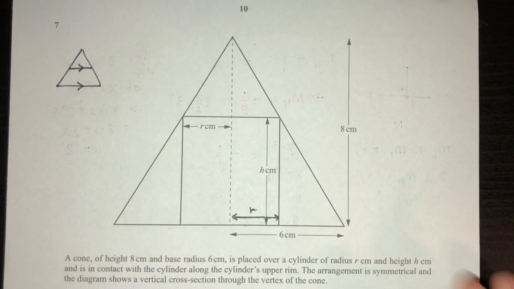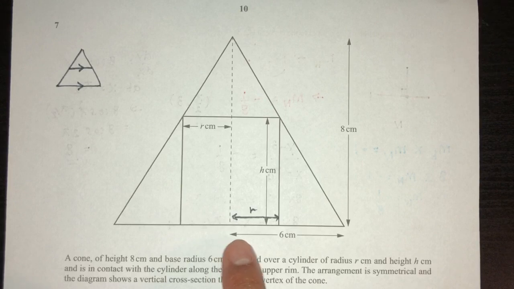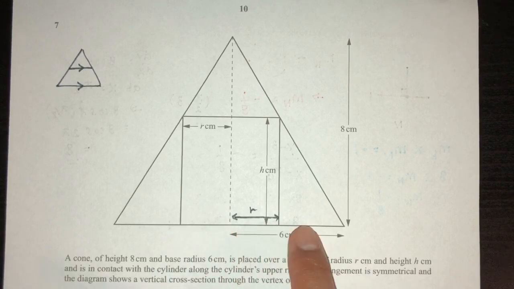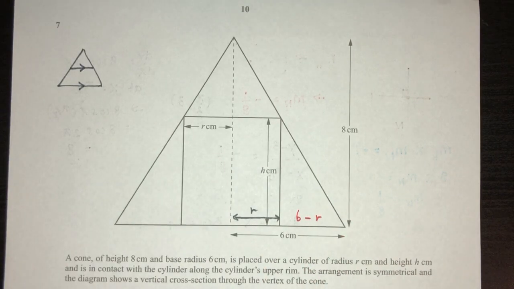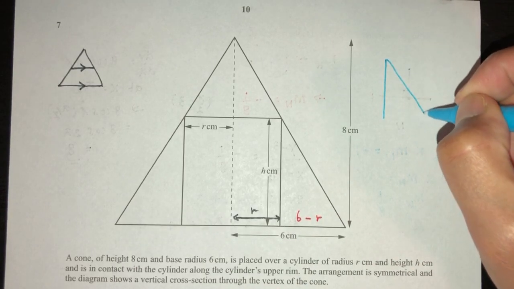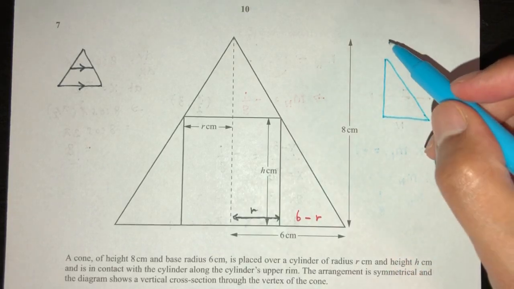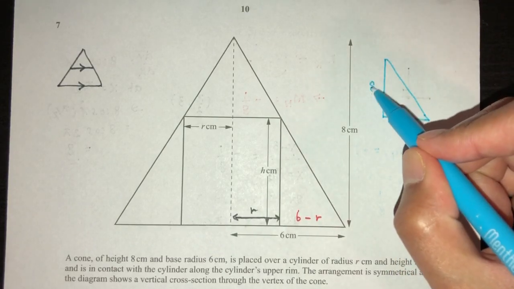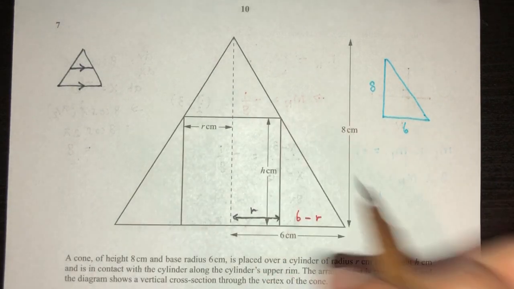The height is h, so what is the base? If you observe, if this is 6 and this is r, this will be 6 minus r. Now just to help you guys, let me take out the triangle. This is the big one, this is 8, and this is 6. Now let's take out the small one.